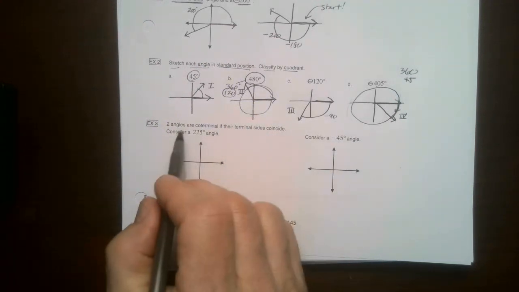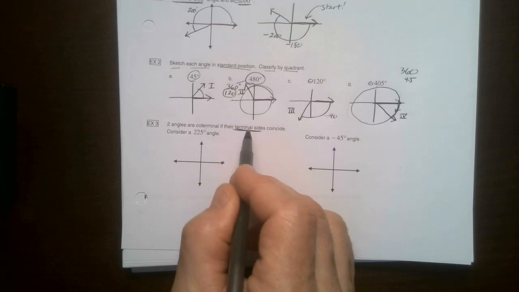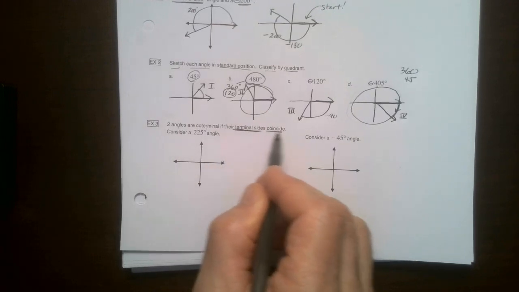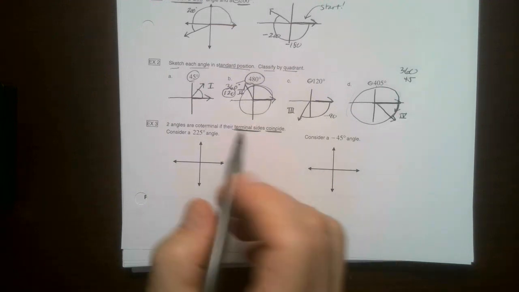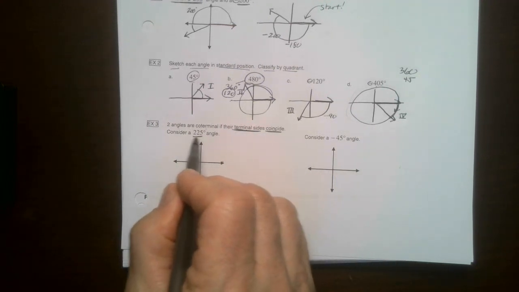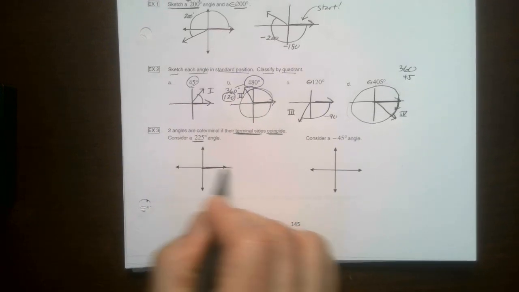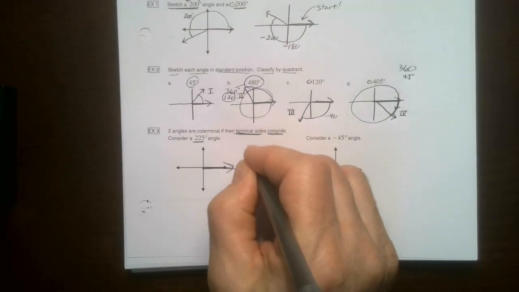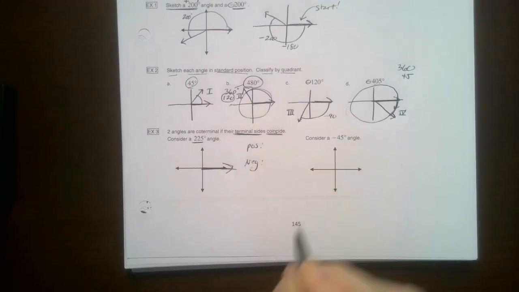So this says two angles are coterminal if their terminal sides, that just means where it stops, coincide. That means stops in the exact same spot. And it says consider a 225-degree angle. I think some of the information got cut off. So what it's saying is find one positive coterminal angle and find one negative coterminal angle.